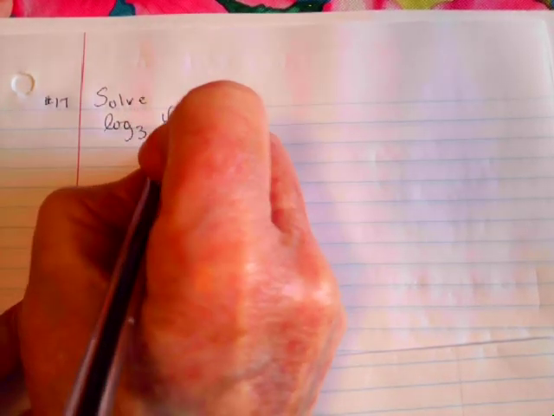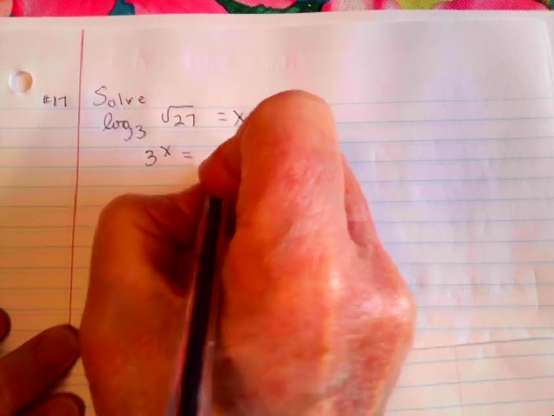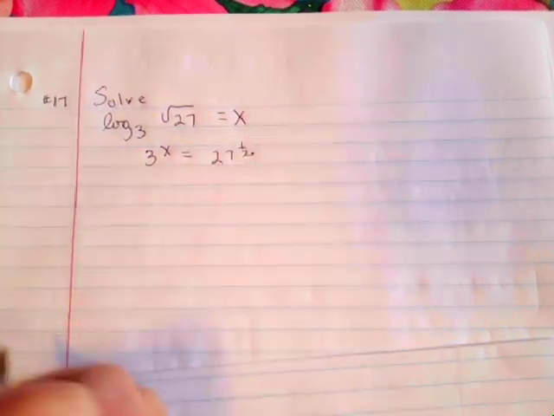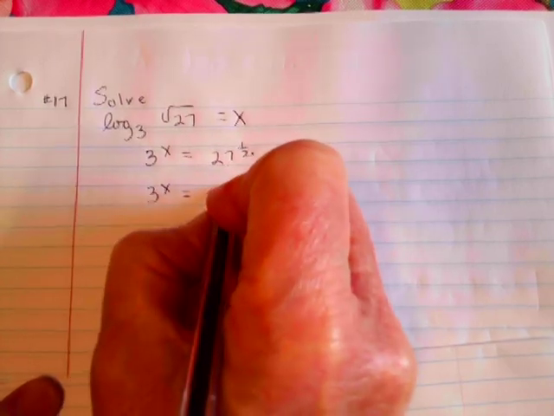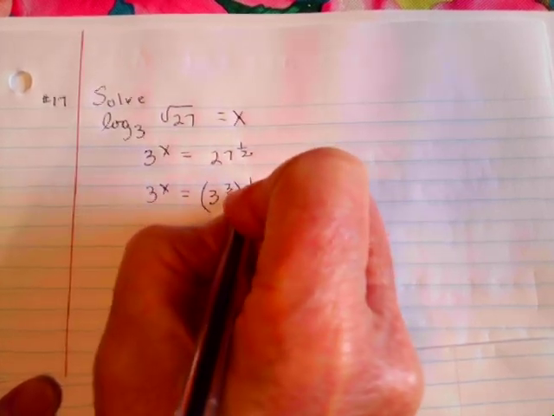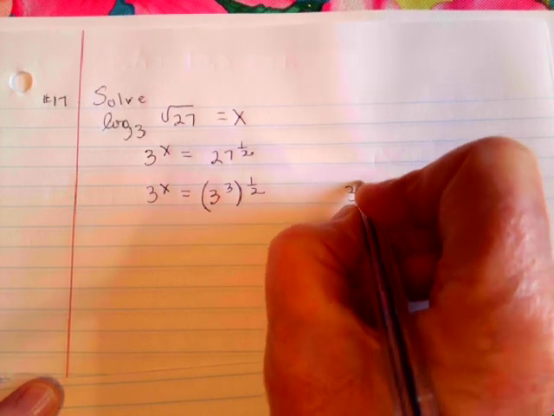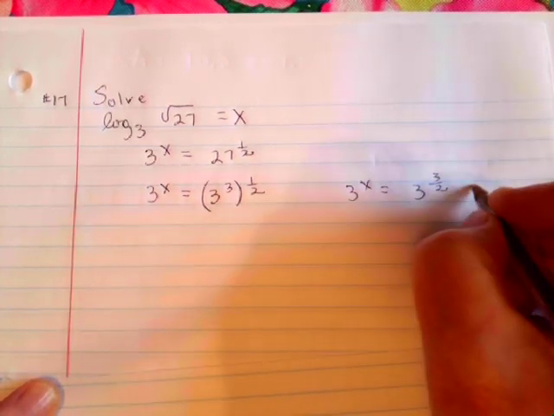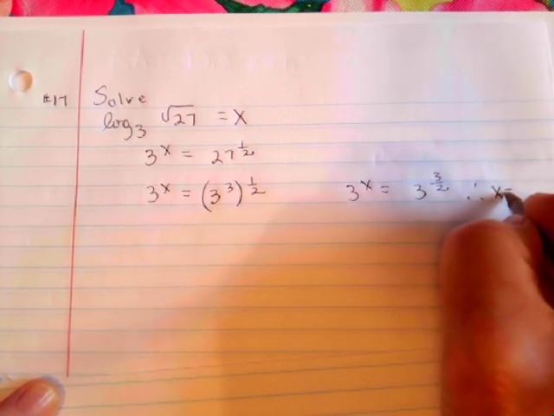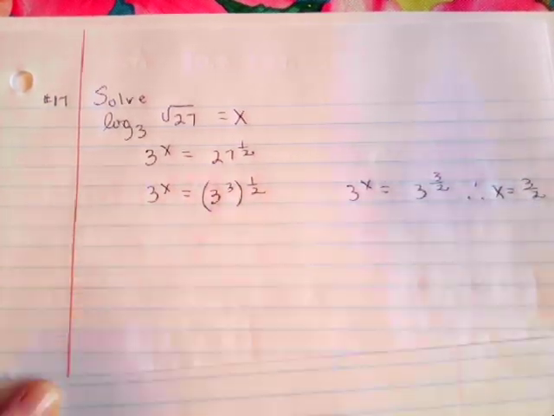This is rewritten. 3 to the x equals 27 to the 1/2 power. 3 to the x equals 3 cubed to the 1/2 power. 3 to the x equals 3 to the 3/2 power. Therefore, x equals 3/2.